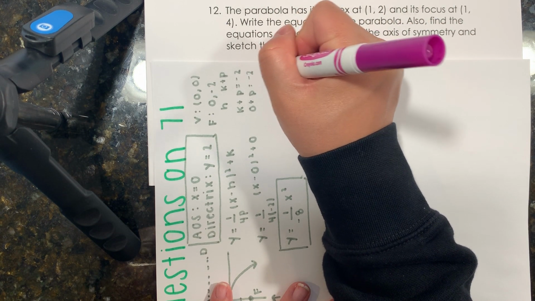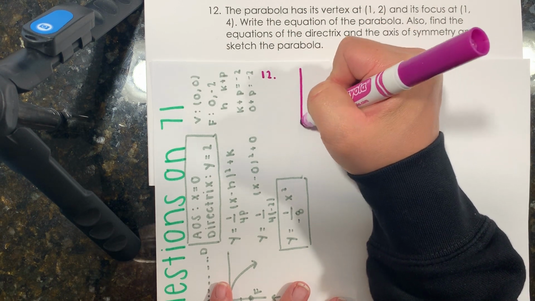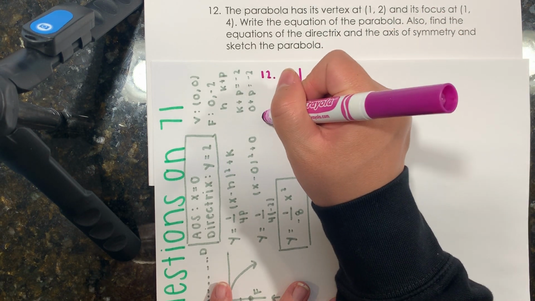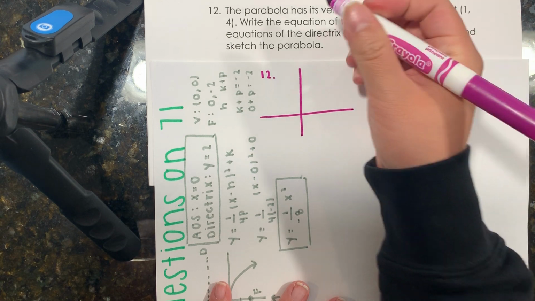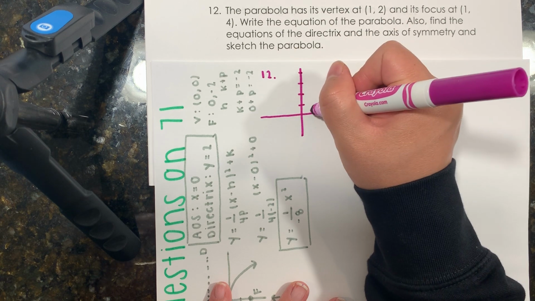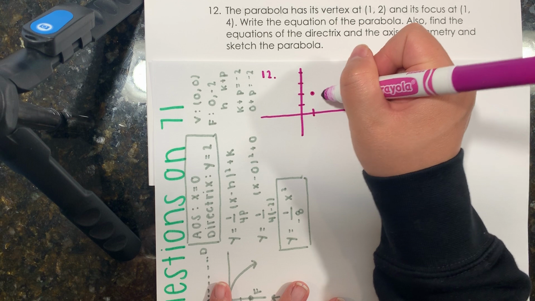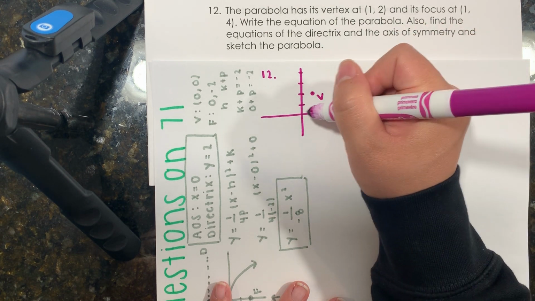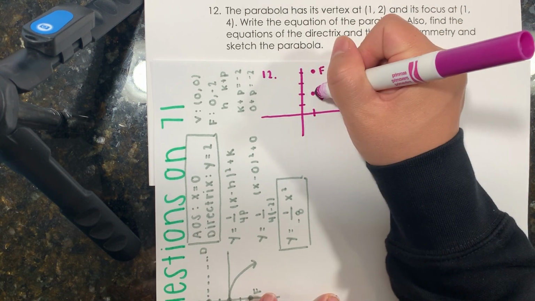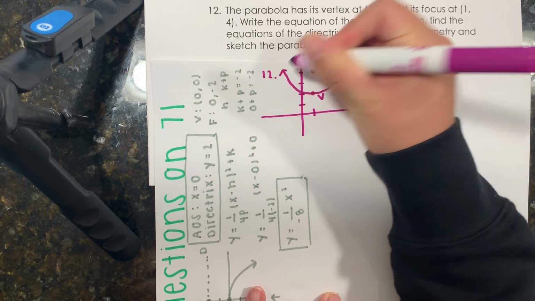So just like on the last one, I actually want to start with my sketch. This one is going to look something like this. So it's going to be 1, 2, so over 1 up 2. It's going to be your vertex. Your focus is 1, 4. So my parabola always opens up to the focus, so it should look something like that.